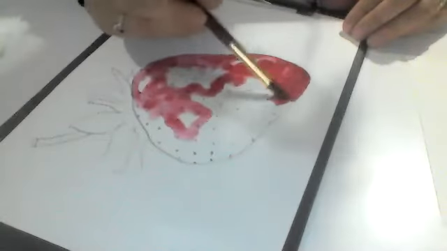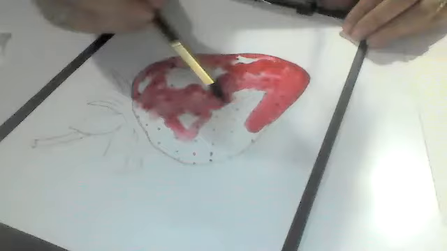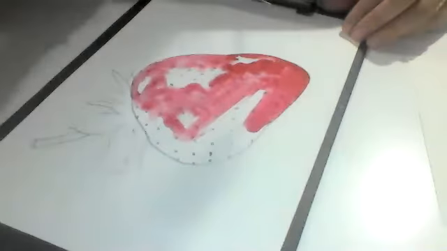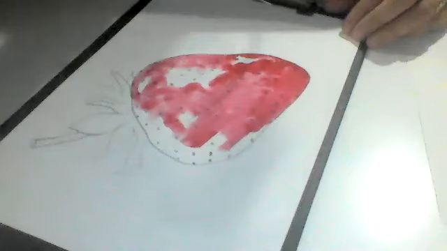And then we can paint the rest of the strawberry with red. Okay. Please do make sure that we paint it fast enough so that we don't have those unnecessary lines.